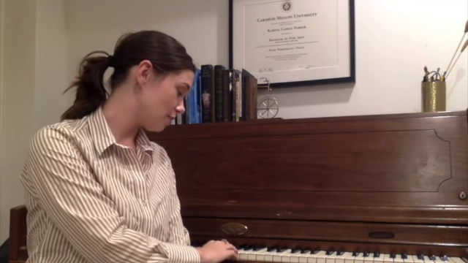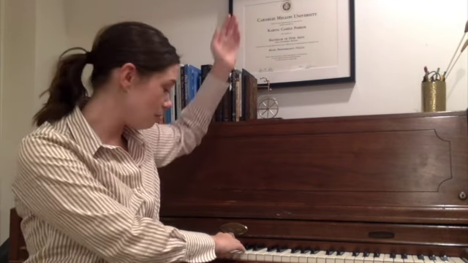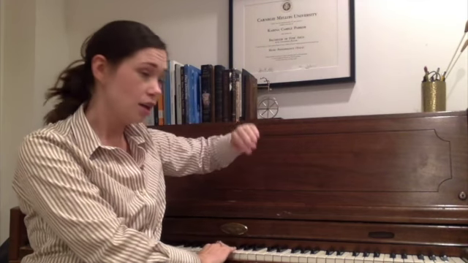Same starting note, but we go slightly lower. La la. La la. La la. Good. Let's start with a whole step. La la. And a half step. La la. All right, so that's how we build our scales in Western music.